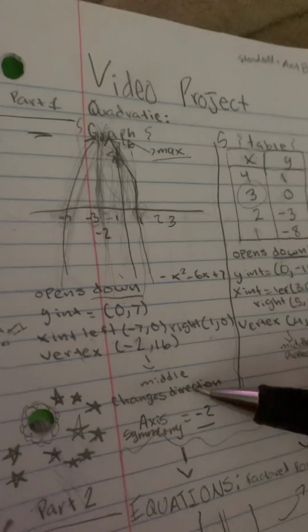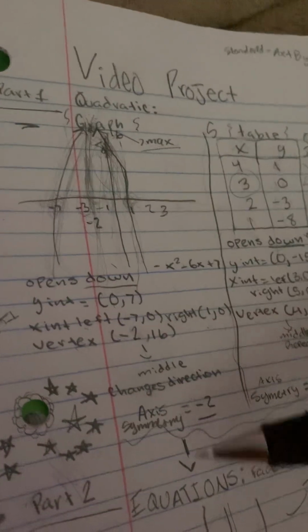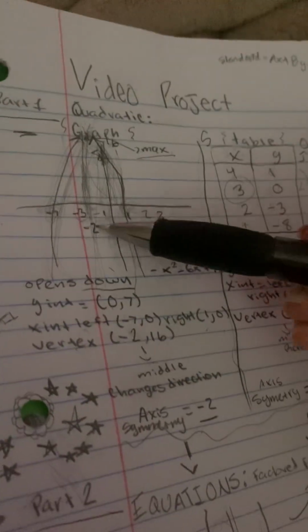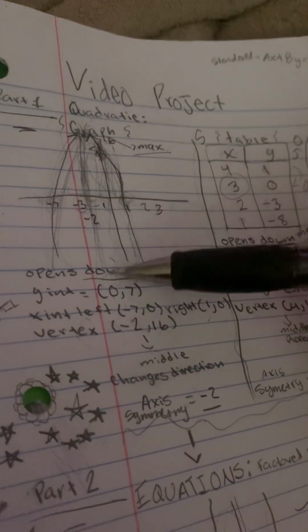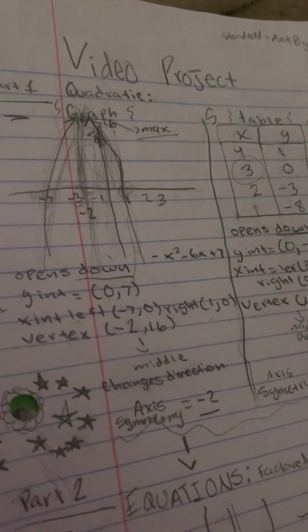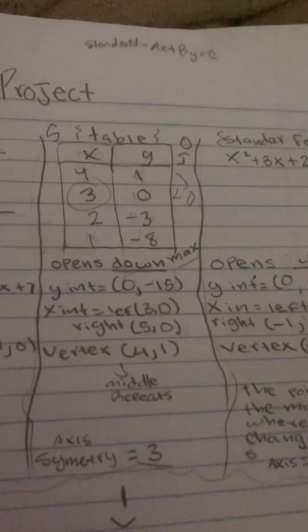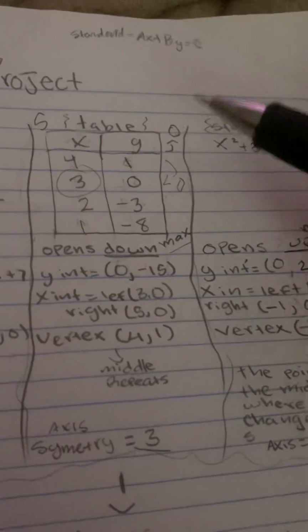I know that this is the vertex because in the middle it changes directions to left and to right. And the axis of symmetry, it's -2 right here because it goes all the way up in the middle between -3 and -1. Then next I did this table.